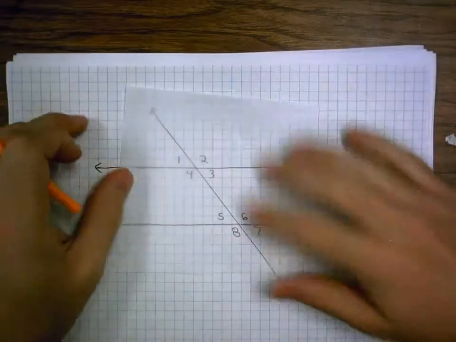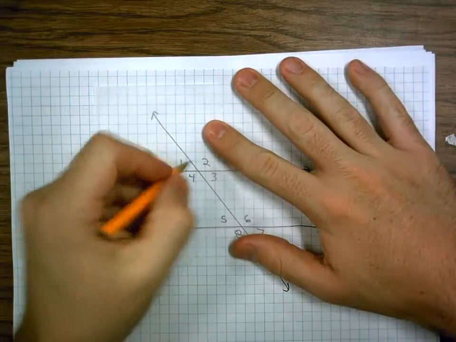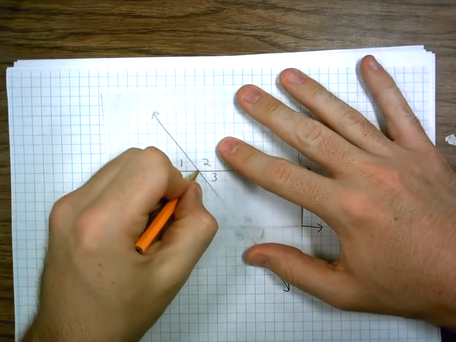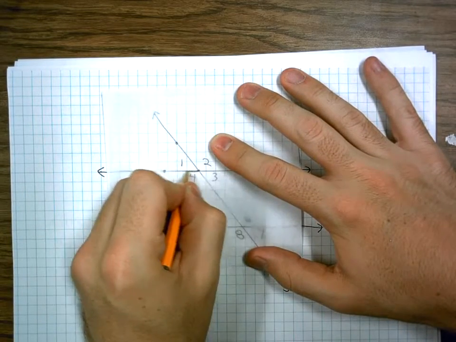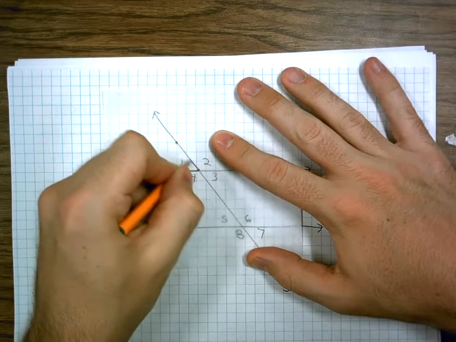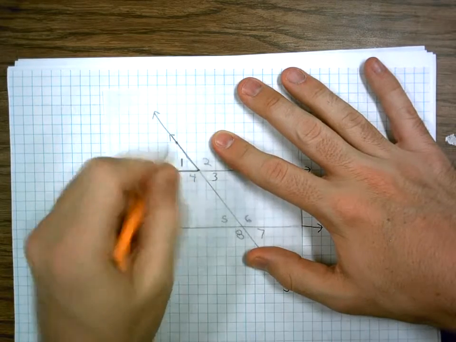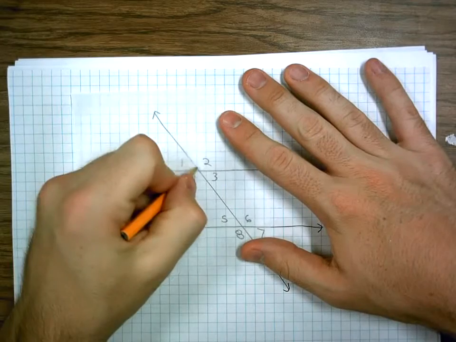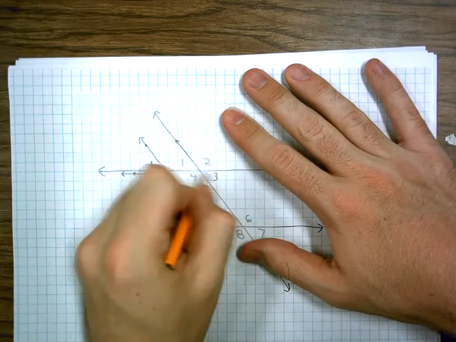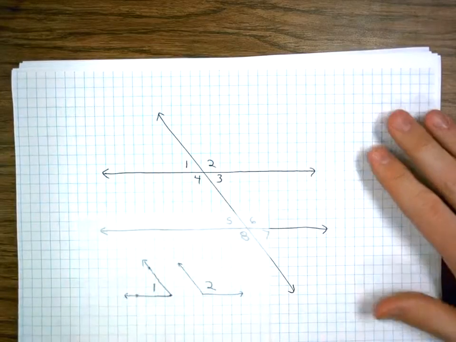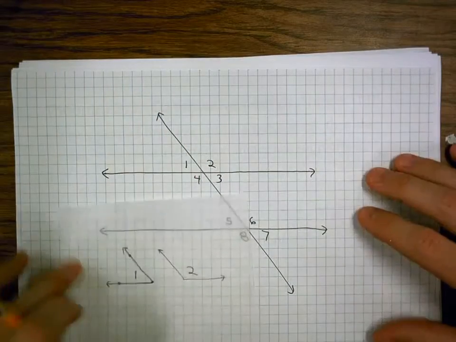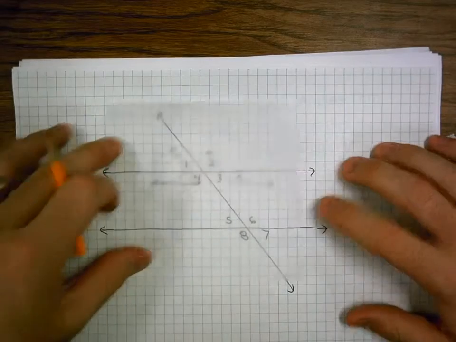Apologies for that, I had to get some patty paper. And I'm going to trace this patty paper so that I have a copy of the angles. So I'm going to copy angle 1, make 3 dots, angle 1, and I'm going to copy angle 2 separately from it. Now I have them copied on this patty paper, and I'm going to take these and move these around and see if I notice something here.